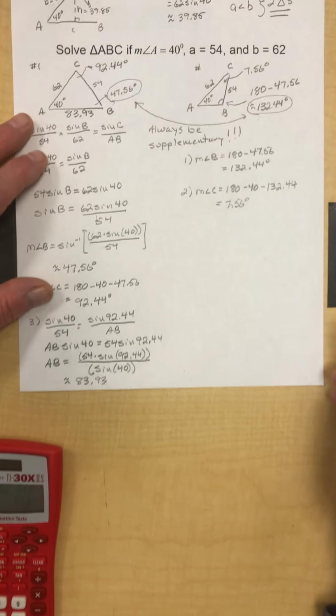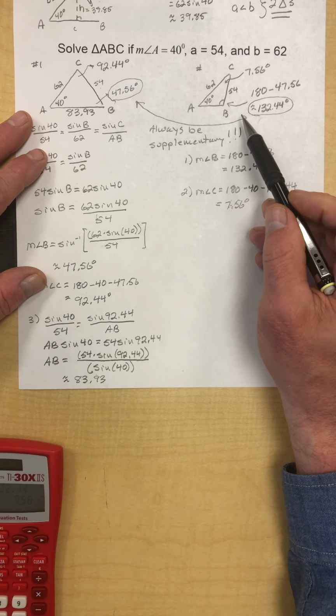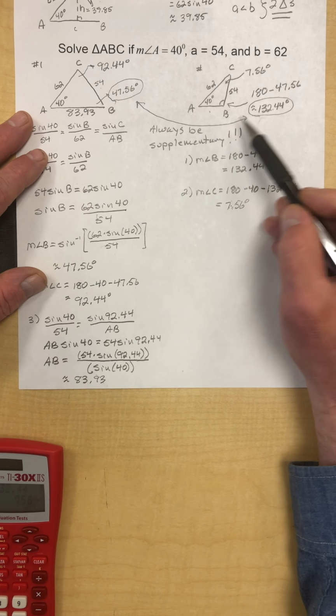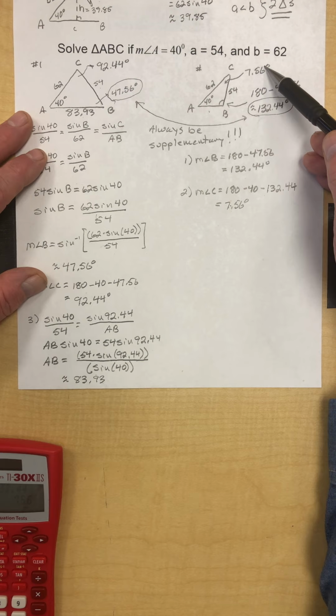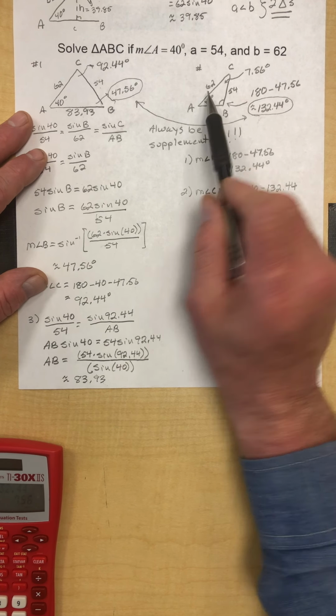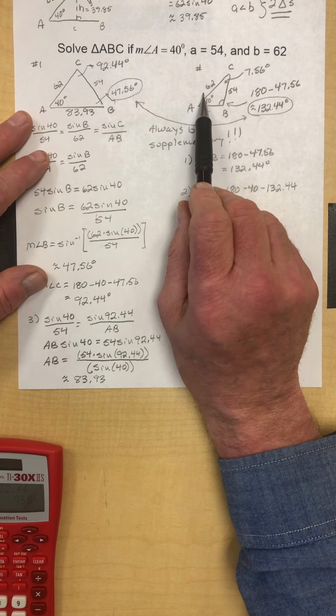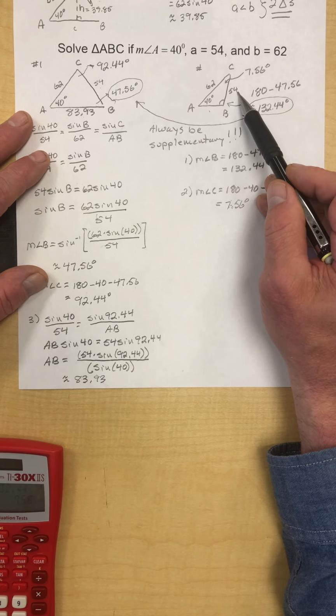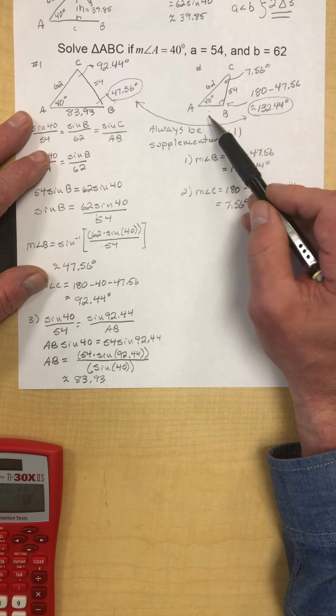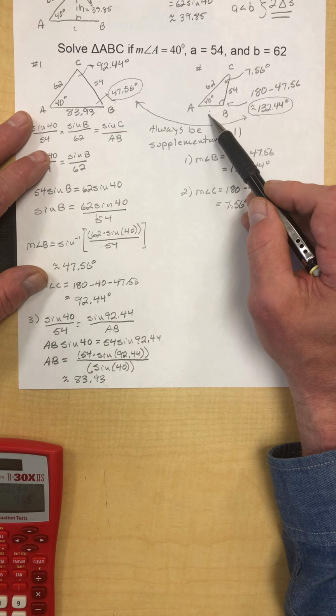So what else do I have to find? I have angle A, angle B, angle C, I have little b, which is the same as side AC, and little a, which is the same as side BC. So I've got to find little c, which is the same as AB.